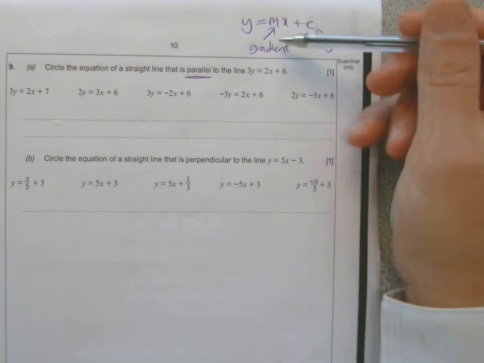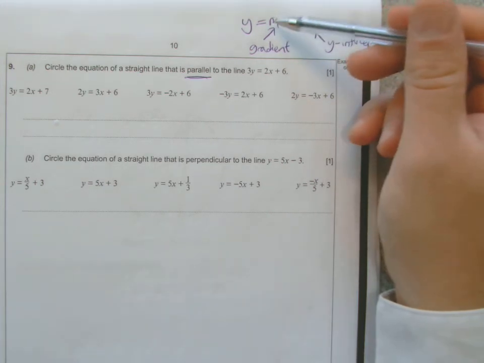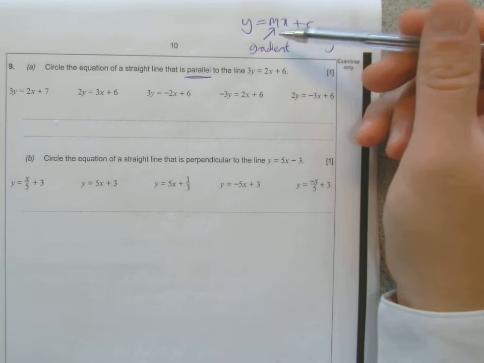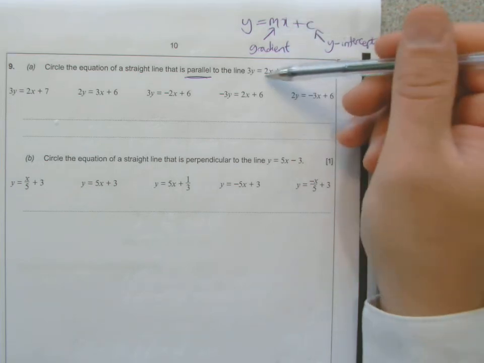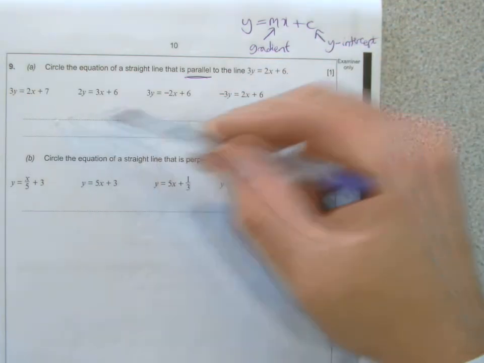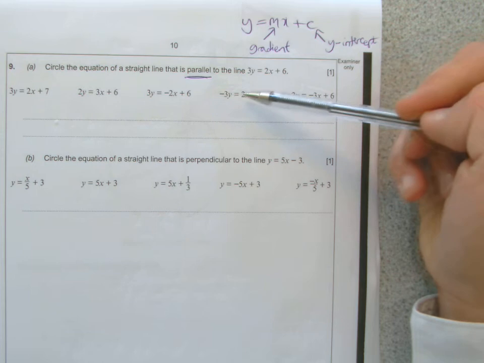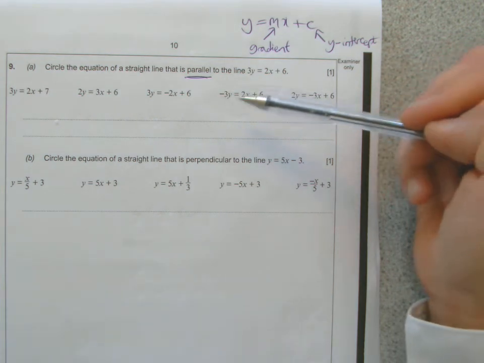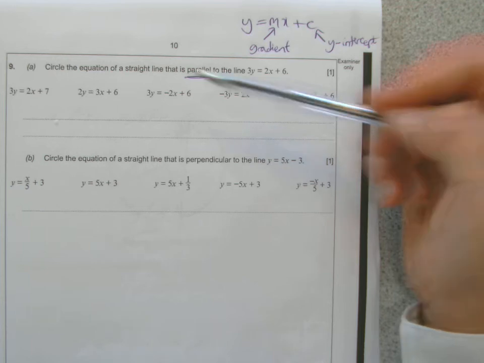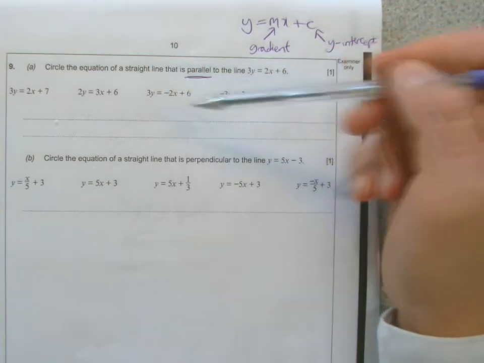Now, we would refer then to the m value, okay? The gradient would have to be identical, okay? But you have to be careful. You see the value in front of the x here is 2, okay? Now, if you look at all of these, there's a 2 in front of the x there, there's a 2 in front of the x there. So you might be thinking, well, one of them is right, one of them's wrong, I don't know, okay? But then you need to look at the setup of it, right?